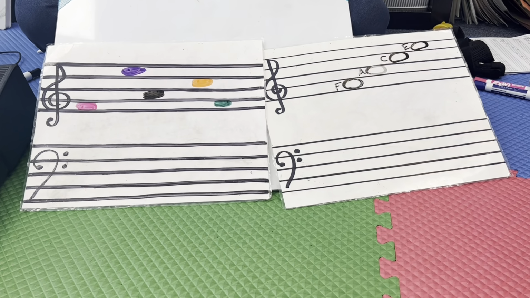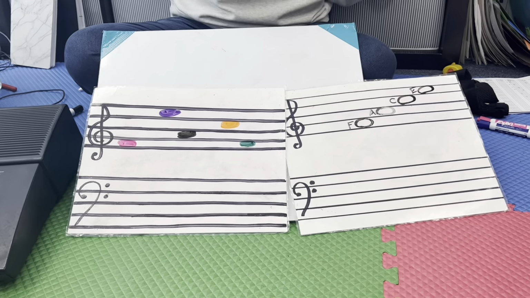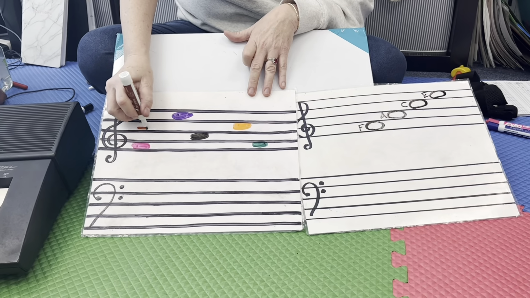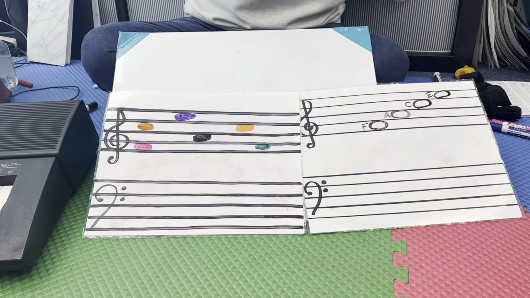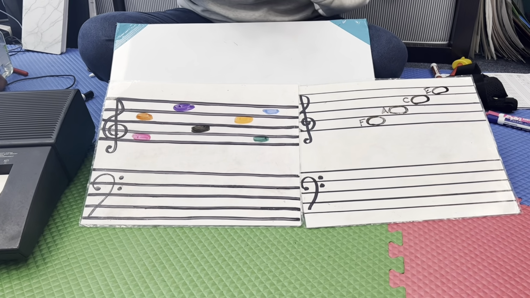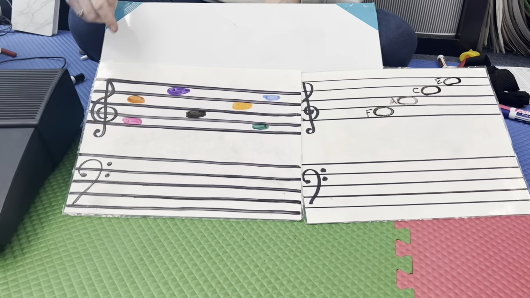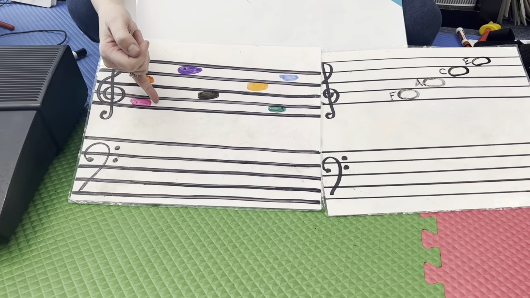And here's a brown note. Let's play a little game. And we have, let's do a blue note. There's a blue note. All right. So, what's the name of that note? Pink. F. That's an F because it's on that bottom space.